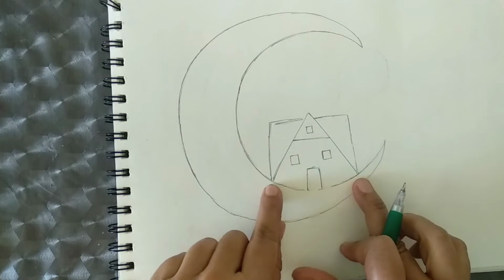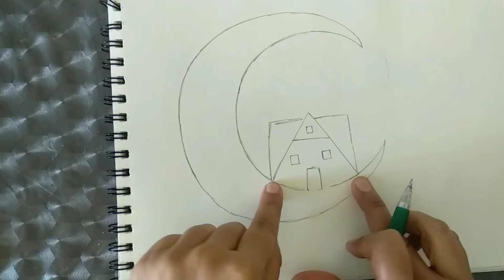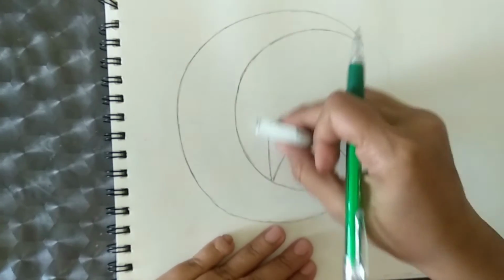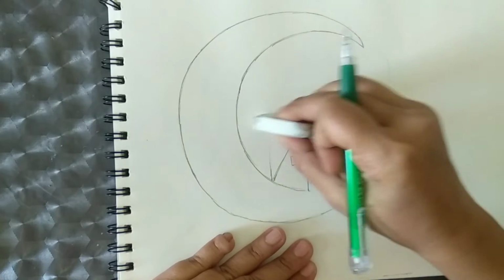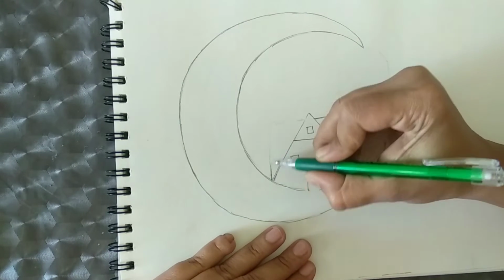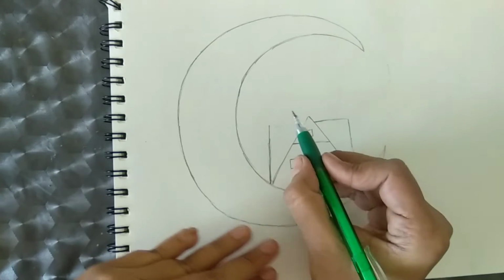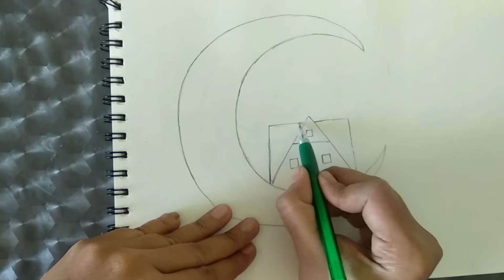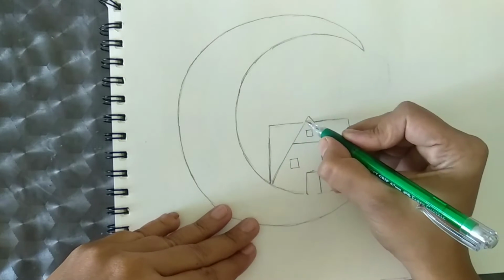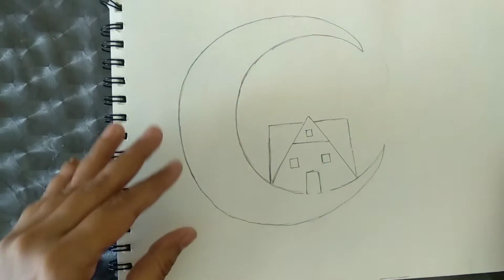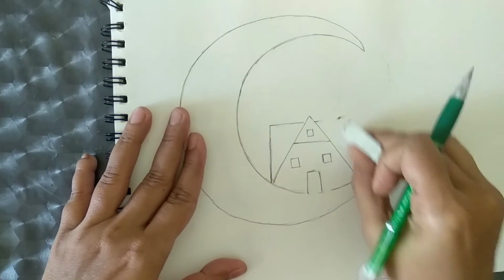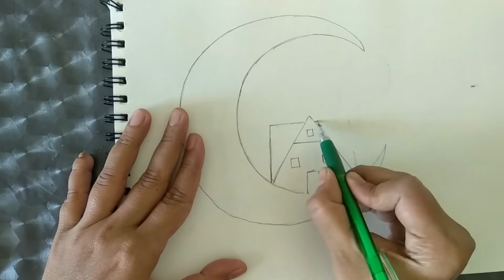So this wall structure is starting from the corners of the triangle that you drew, not going beyond that. And it's not going all the way to the top, it's just stopping before you reach the top.